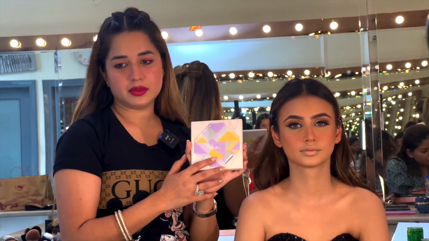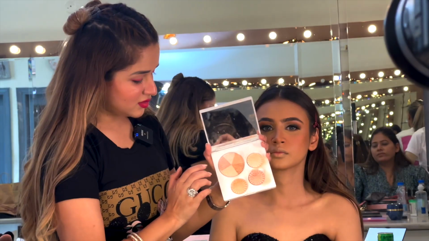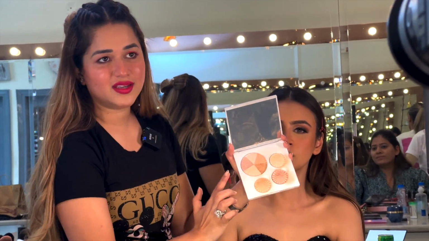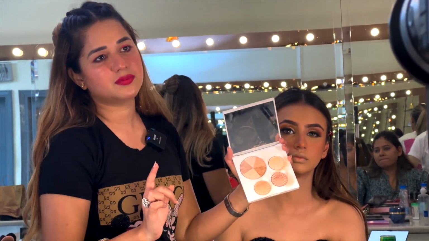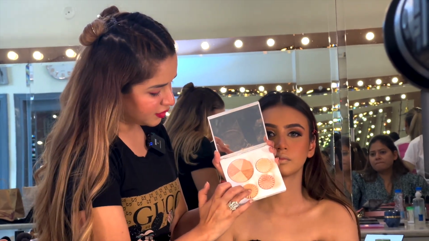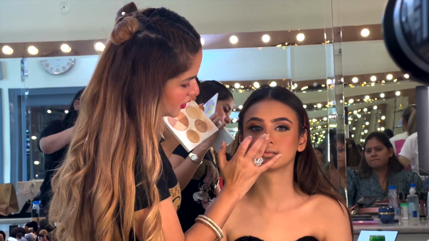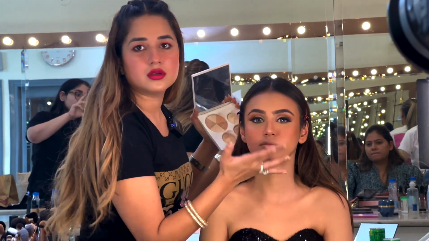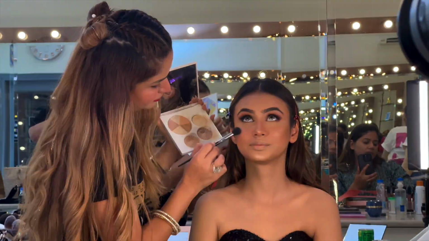It's available here, but it's an American brand. There are clay highlighters for all skin types in this palette. That is the best part about this. So I like to use a little bit of this tone. Start a little bit on the nose. Okay, correct.